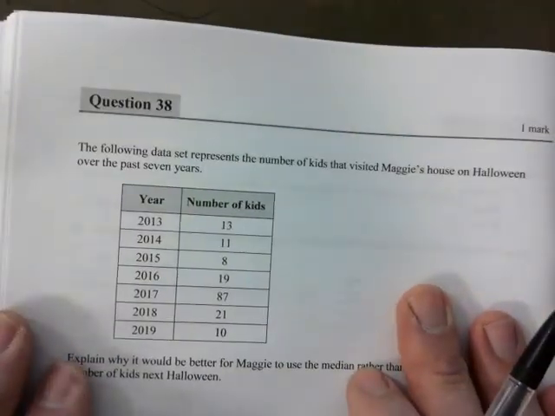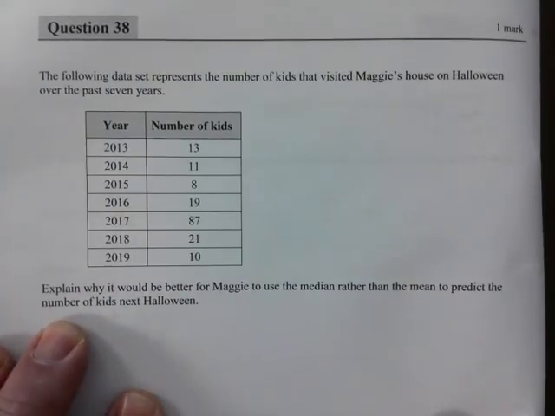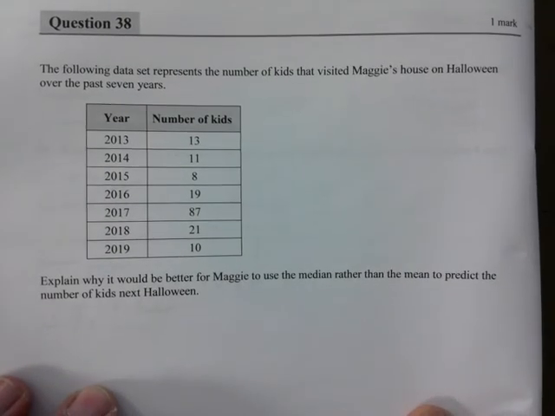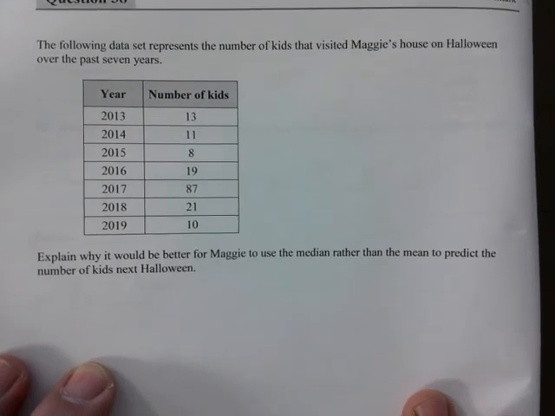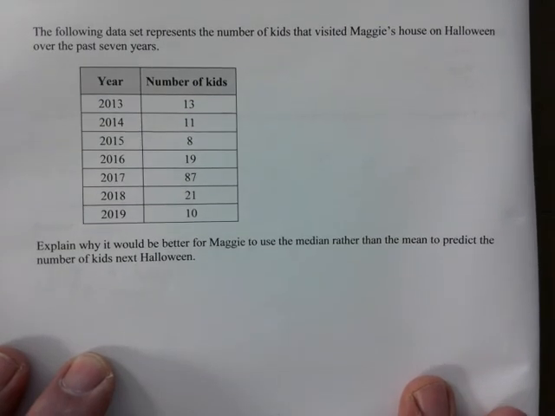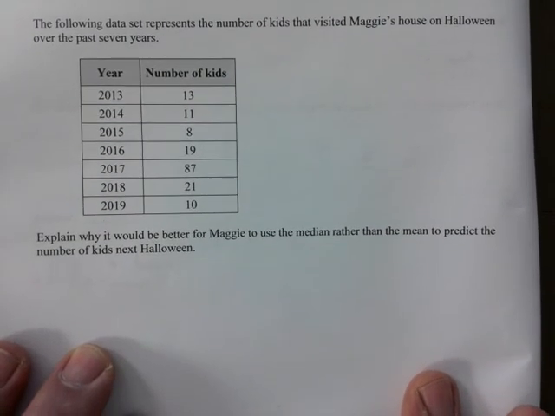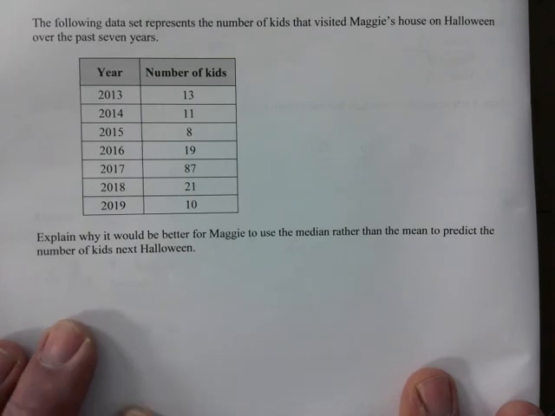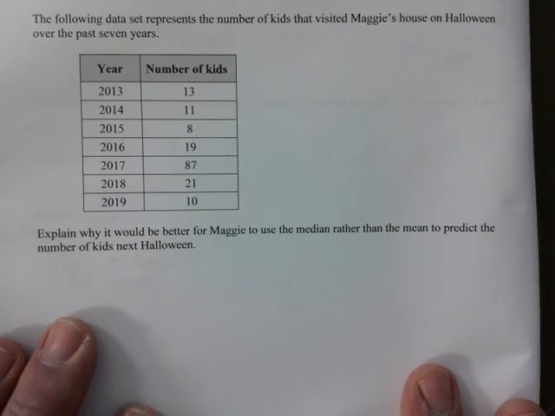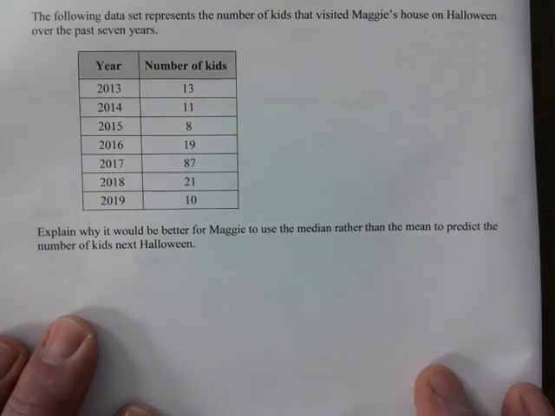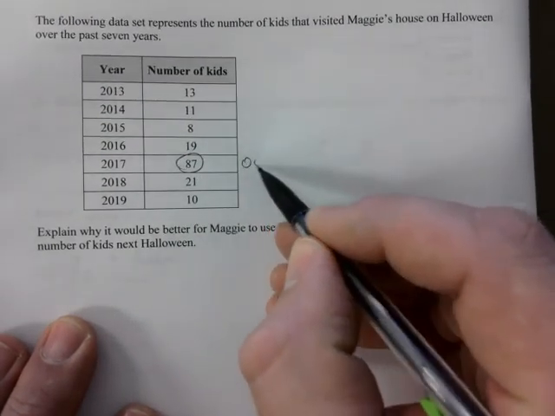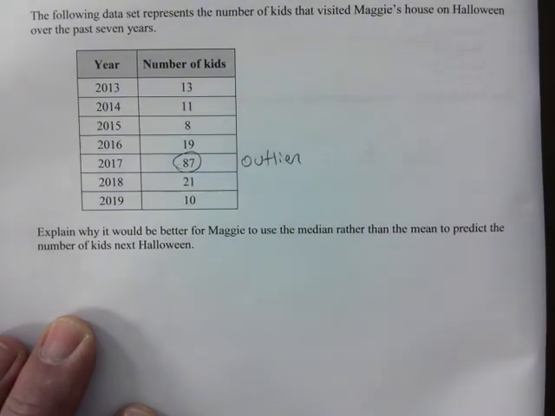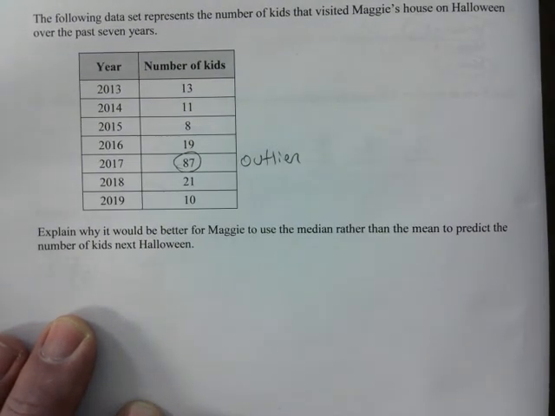Next page. 1 mark only here. The data set represents the kids that visited Maggie's house on Halloween over the past 7 years. Explain why it would be better for Maggie to use the median rather than the mean to predict the number of kids next Halloween. The reason is that this is an outlier. If you just calculate the average and you include that outlier, your average will be pulled up and it will be bigger than what it should be.